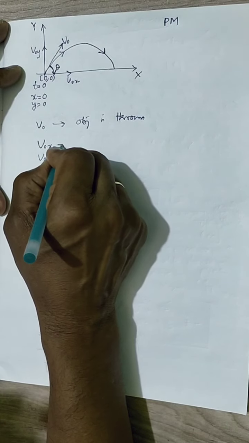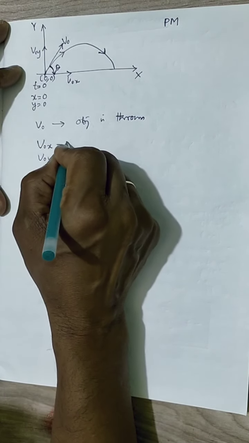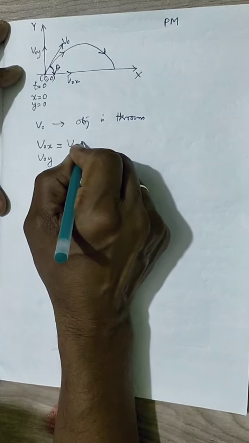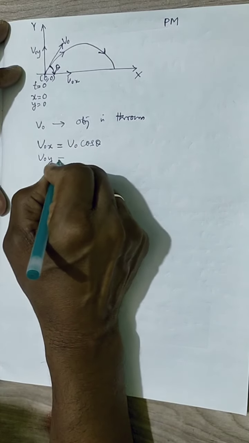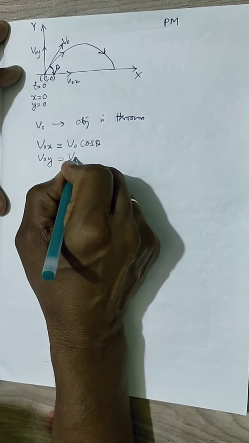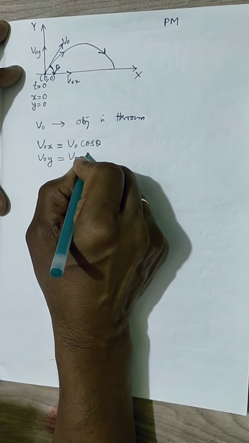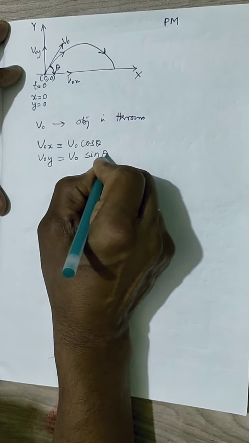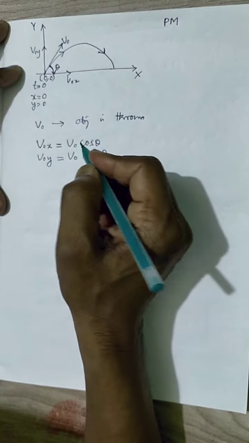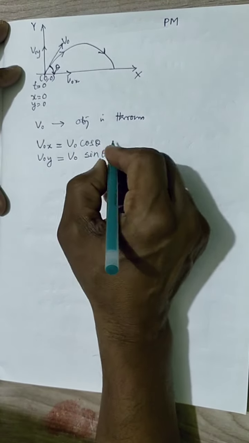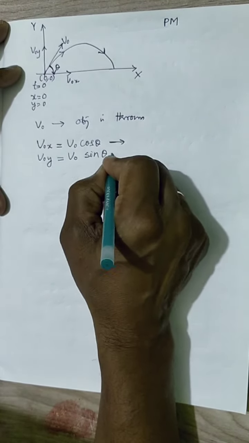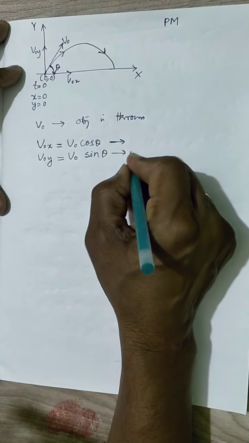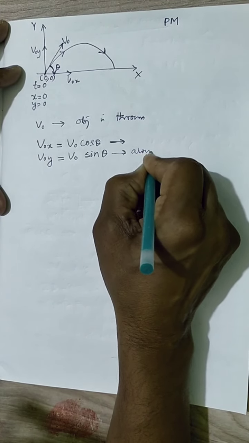This v0x will have the value v0 cos theta and v0y will have its component v0 sin theta. This is the initial velocity along x-axis and this is the initial velocity along y-axis.